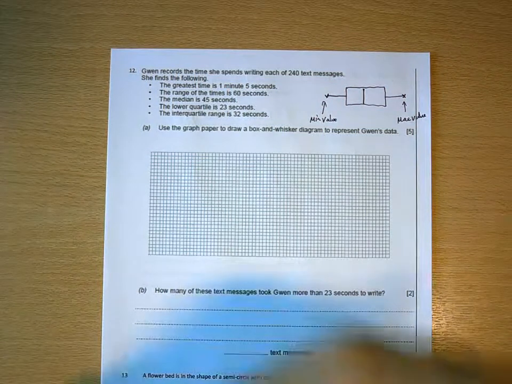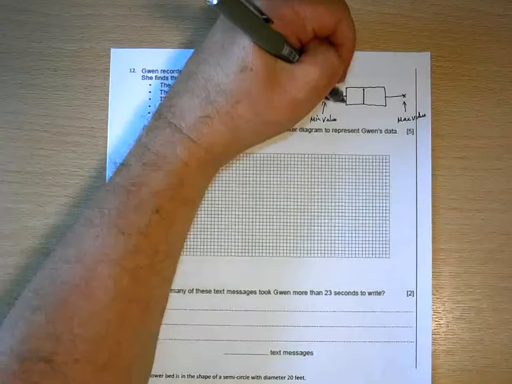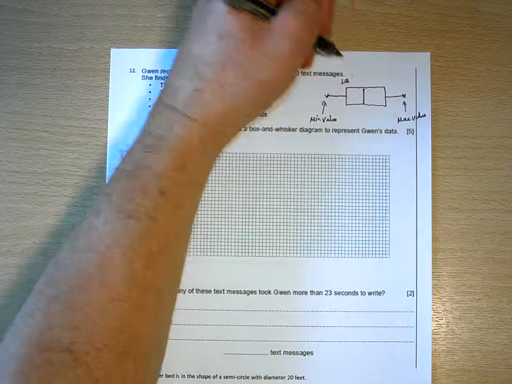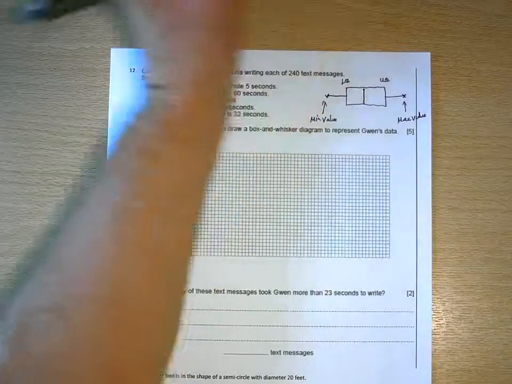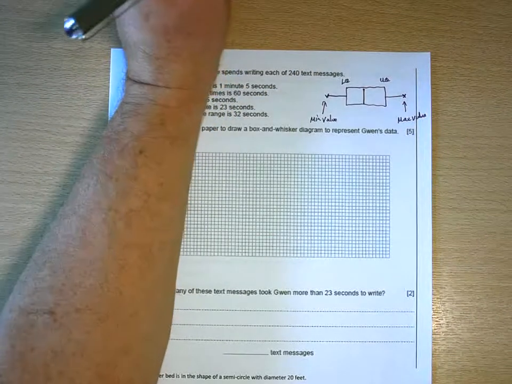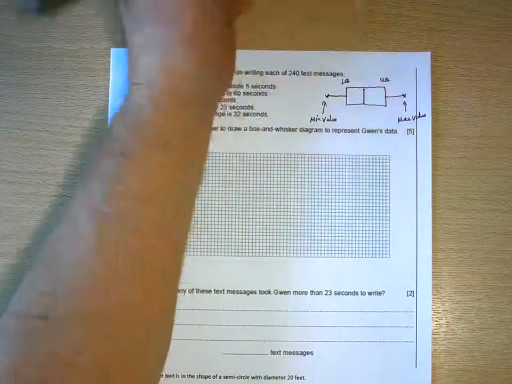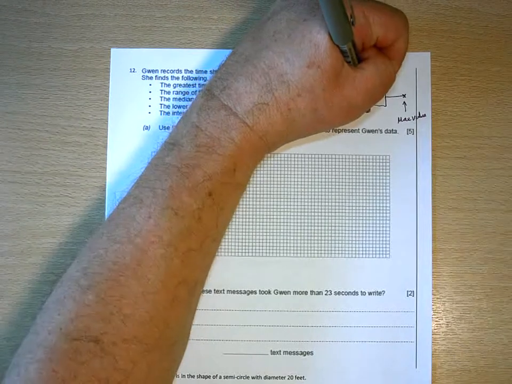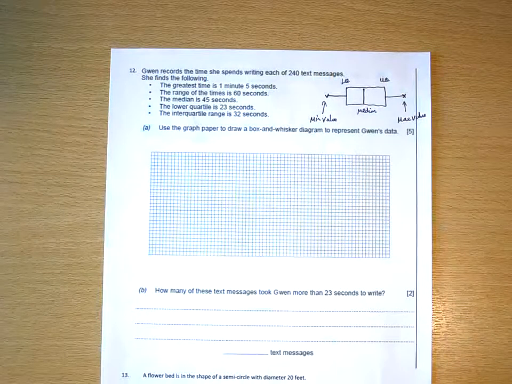The lower end of the box is the lower quartile, the upper end of the box is the upper quartile, and the distance between those two lines is your interquartile range. The line inside the box is the median. So that's what we have to produce.